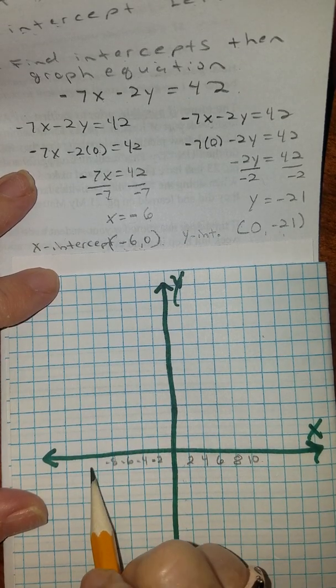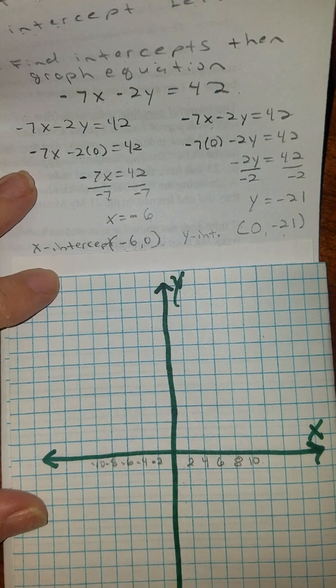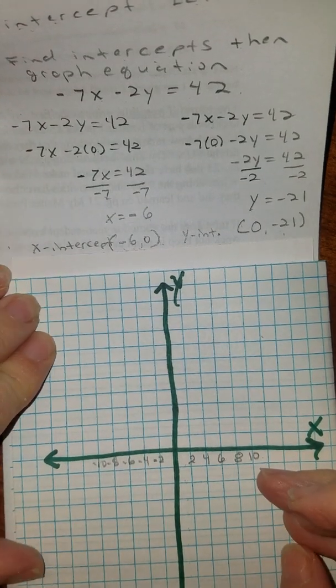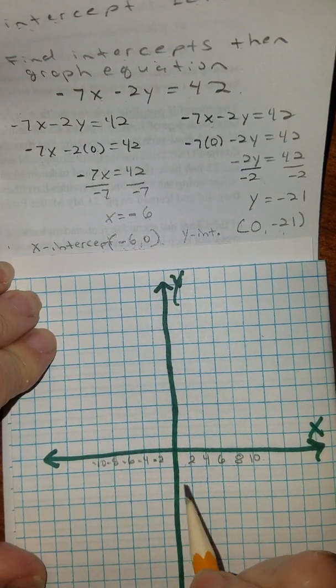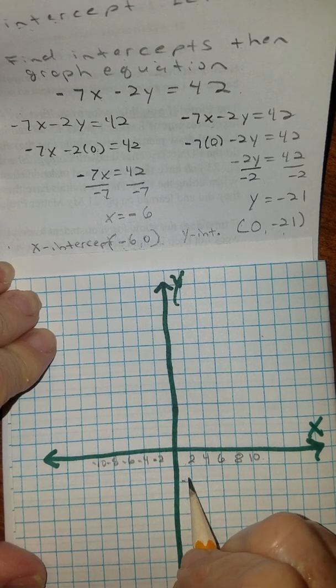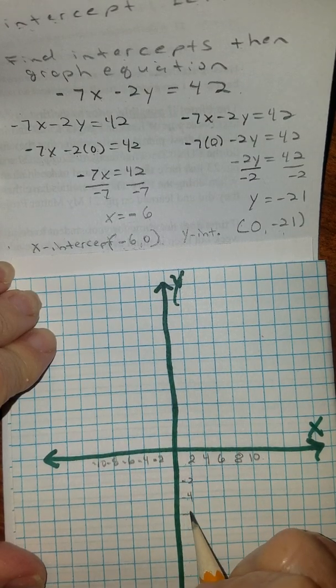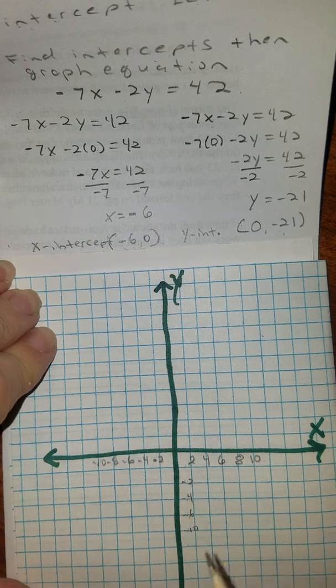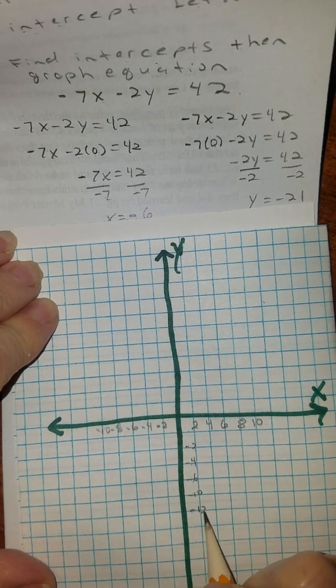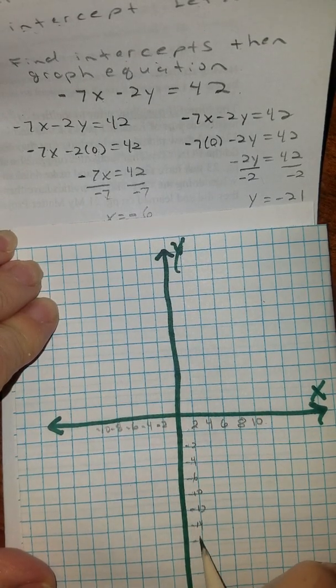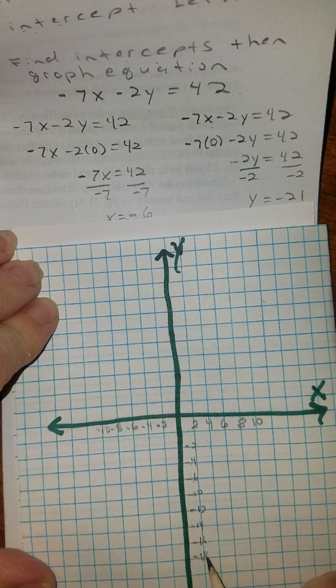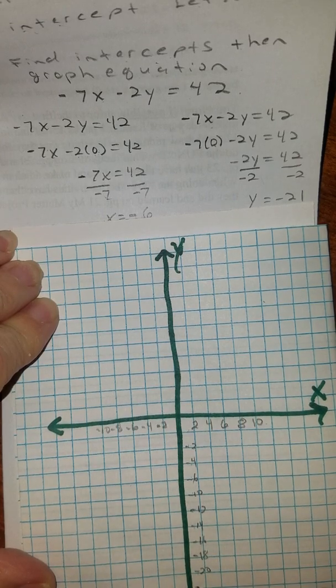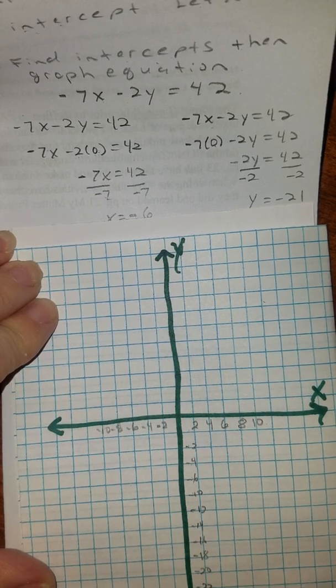You just have to indicate how you decided to mark each unit. So this would be negative 2, negative 4, negative 6, negative 10, negative 12, negative 14, negative 16, negative 18, negative 20, negative 22, negative 24.